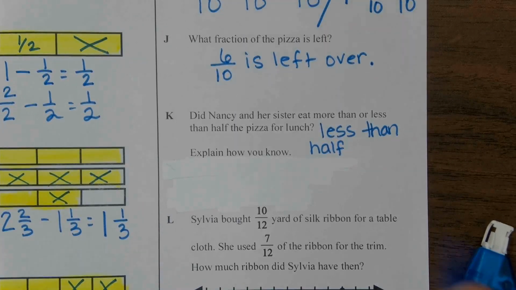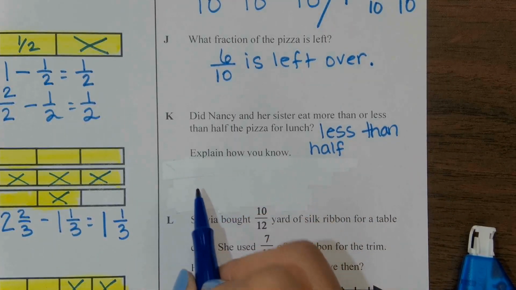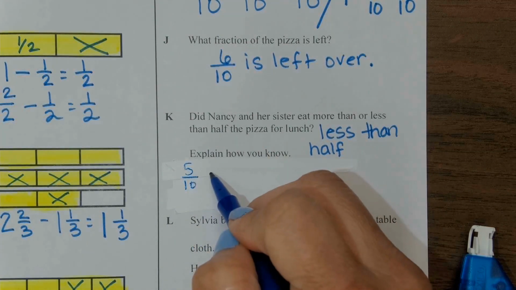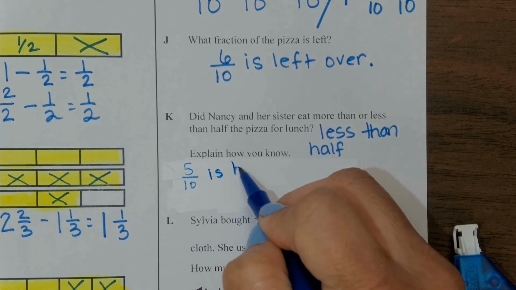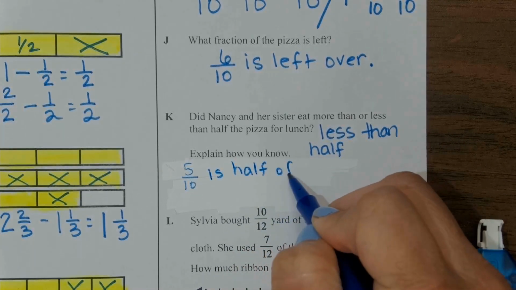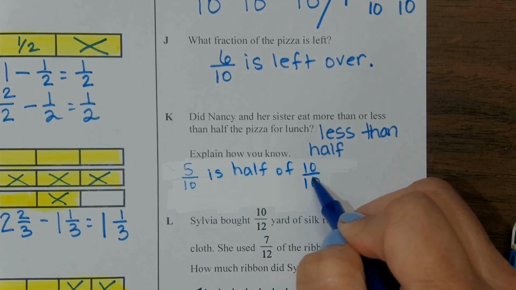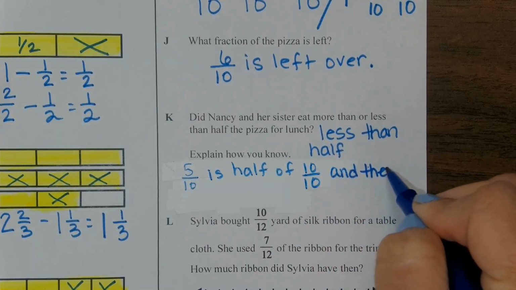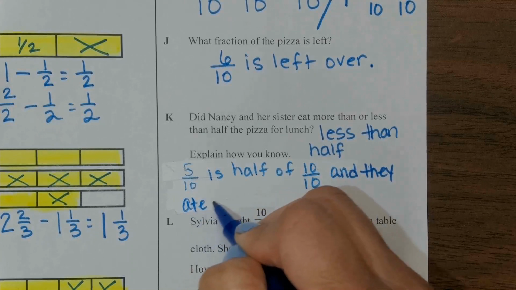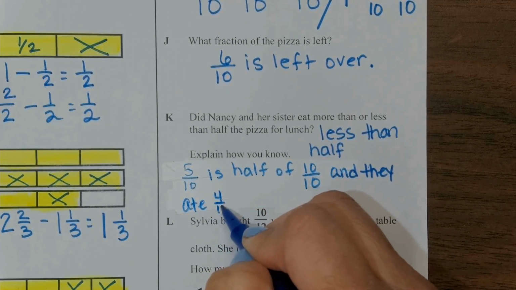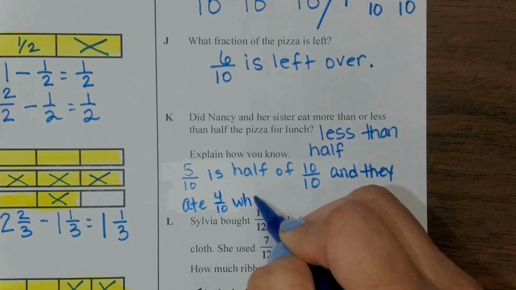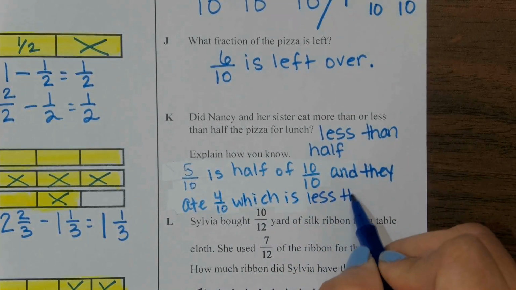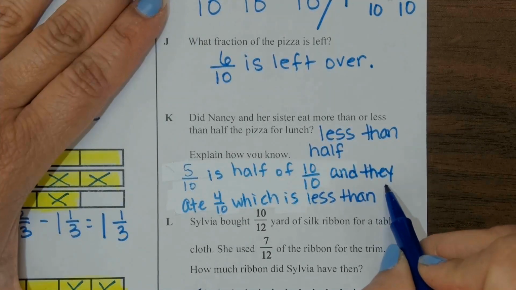Okay. Explain how you know. Well, we know because 5 over 10 is half of 10 over 10. And they ate 4 over 10, which is less than 5 over 10.